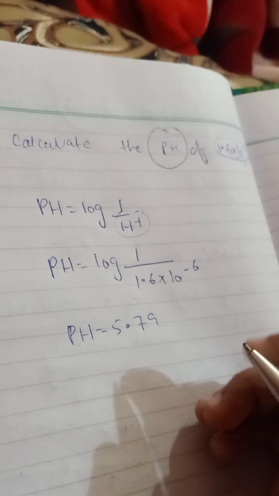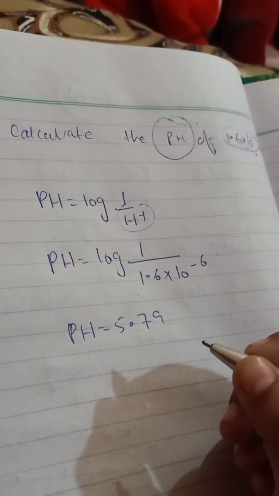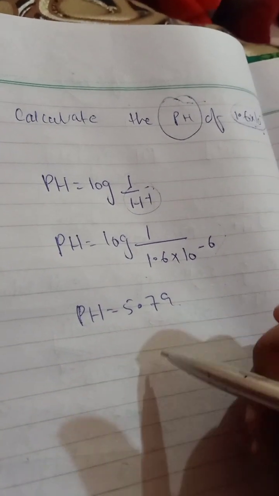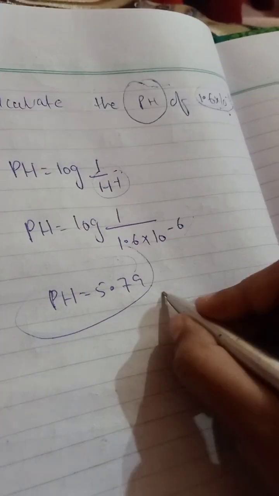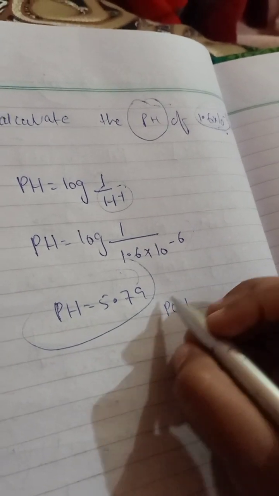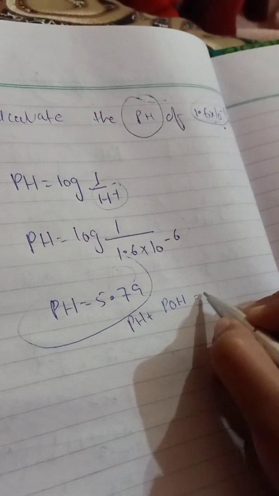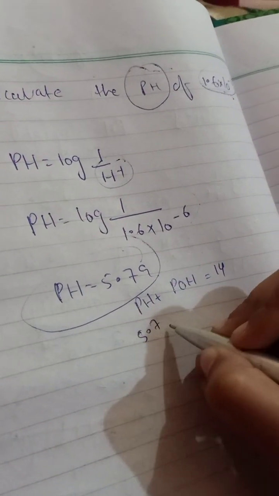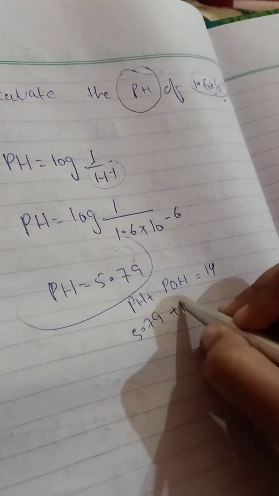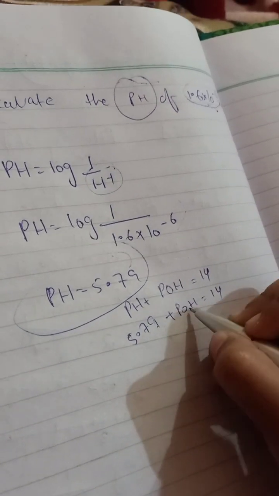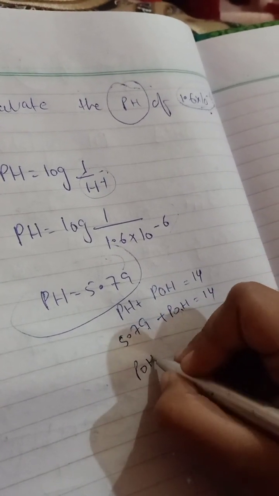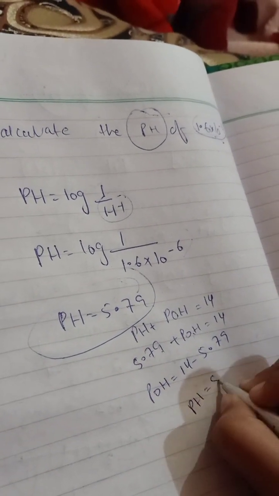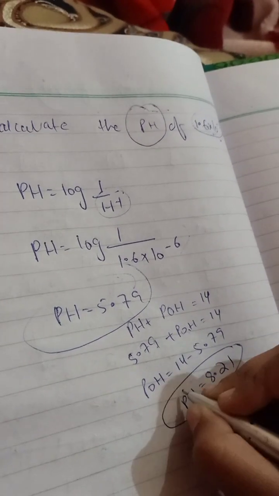Now we have to find whether the solution is acidic or basic. We have found the pH, so now we have to find the pOH. We can find the pOH as pH plus pOH is equal to 14, as you all know. We have pH that is 5.79, plus pOH we have to find, is equal to 14. So we write 14 minus 5.79, that will be equal to 8.21 pOH.